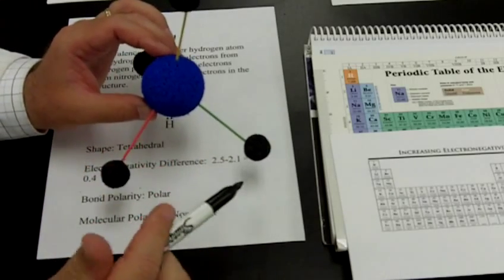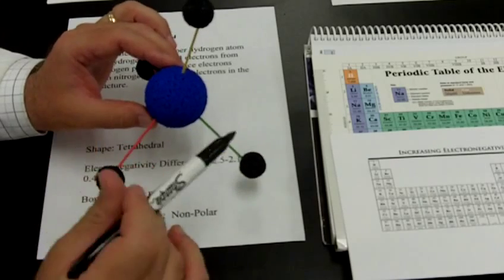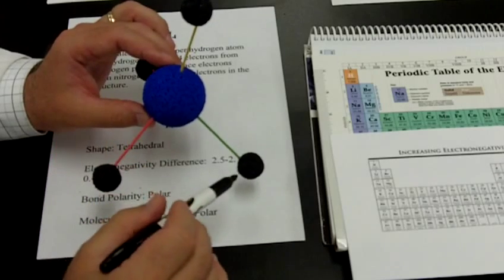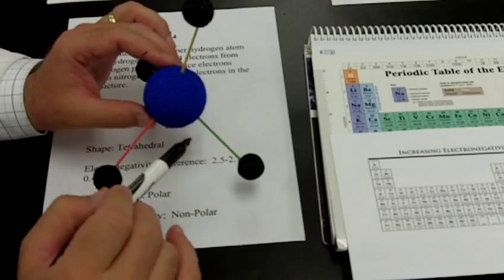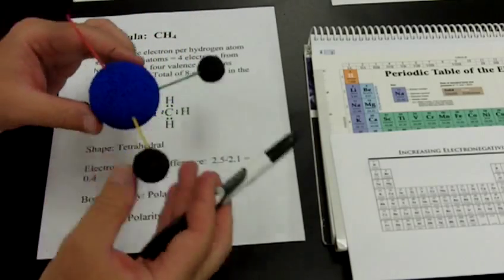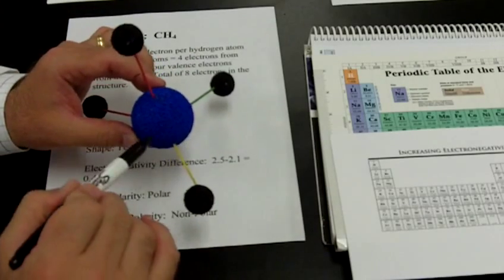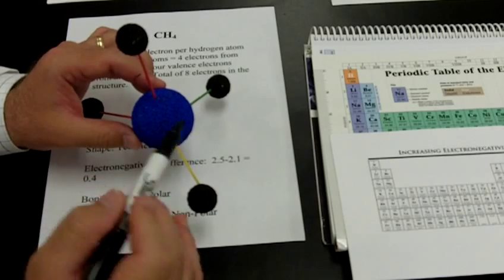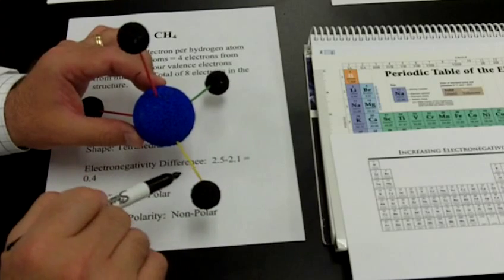But look what's interesting about this molecule. Even though the molecule has 4 atoms around it, and these 4 bonds that are connecting these atoms are all polar, the molecule as a whole is nonpolar. Why is that? Well, it's nonpolar because you think of each one of these interactions, each one of these covalent bonds, as a tug of war. We've all played tug of war as children. Each one is a tug of war.